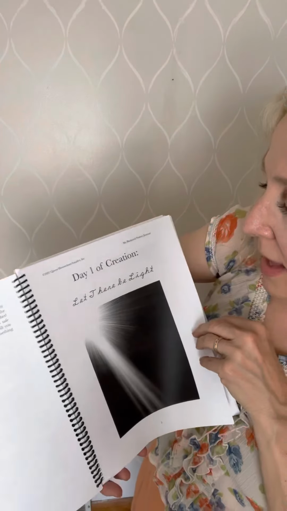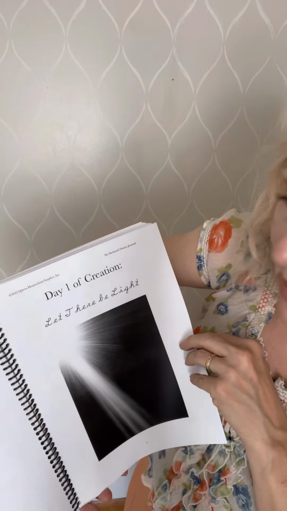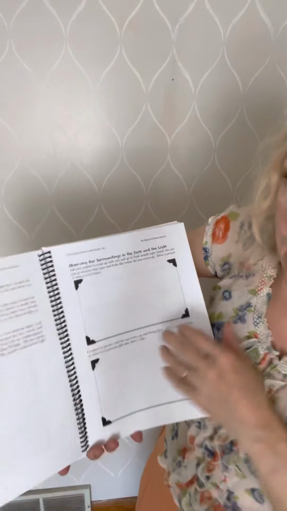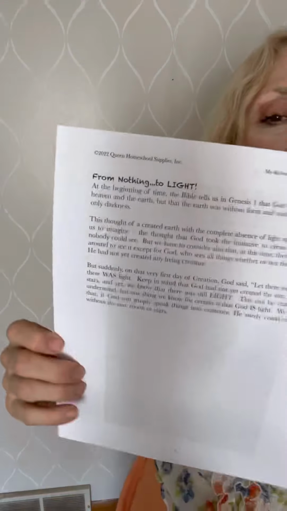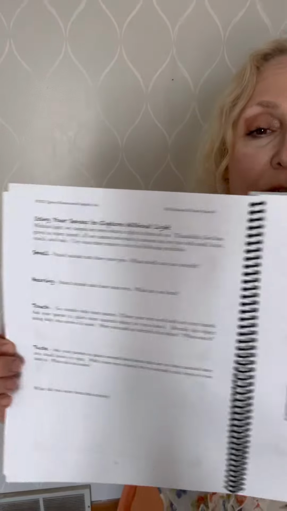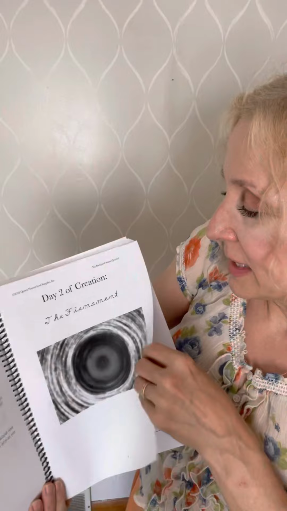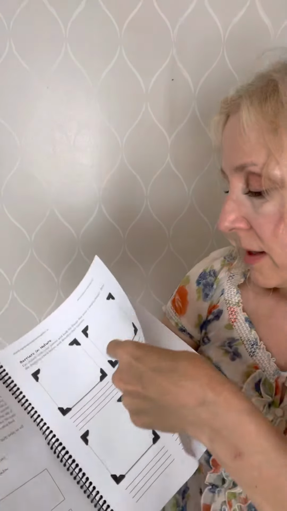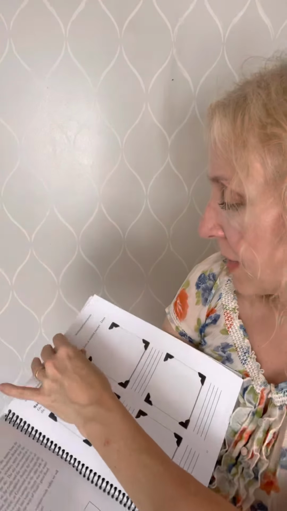So first we have day one of creation, let there be light, and we are studying things like light and darkness. Okay, so the child will be drawing some things. This one's a relatively short chapter, and they will vary in length depending on what was created that particular day. So we have the firmament. Again, some things for them to look up and draw. Okay, many different types of things as we go through different chapters highlighting different days of creation.